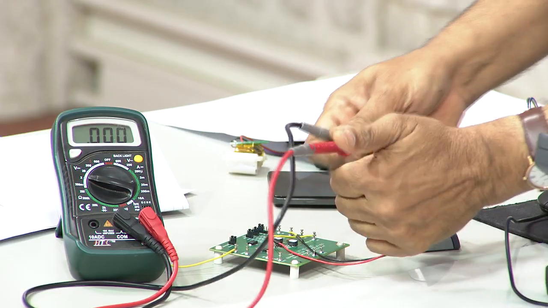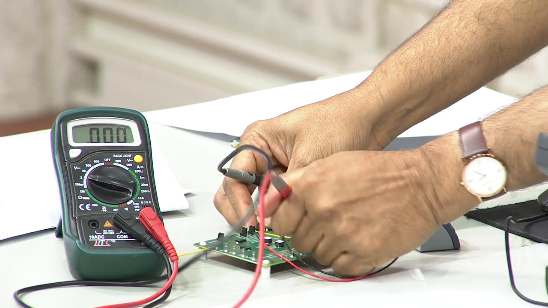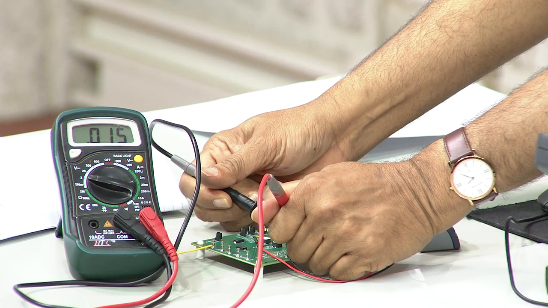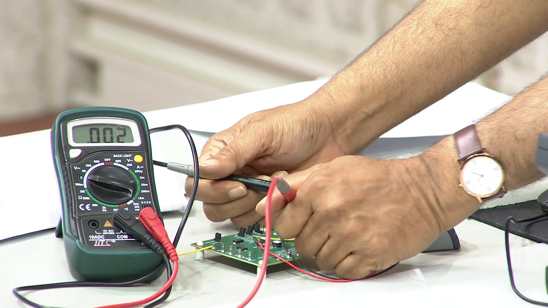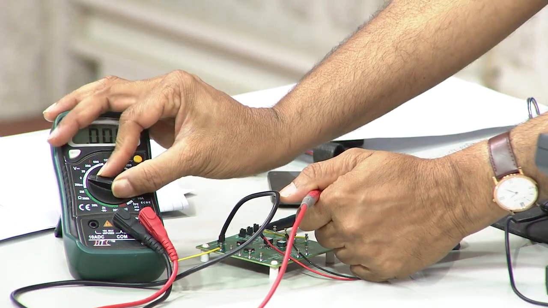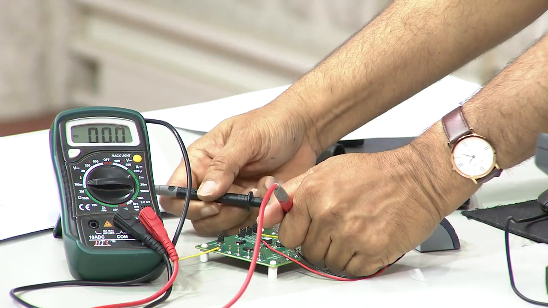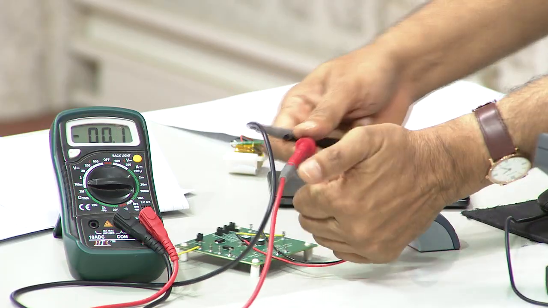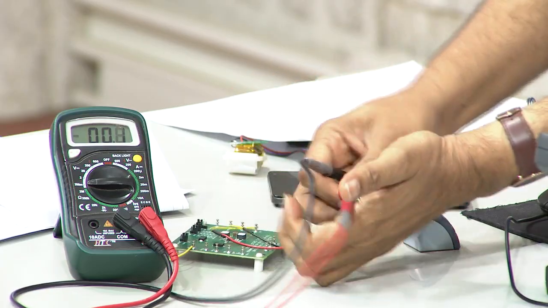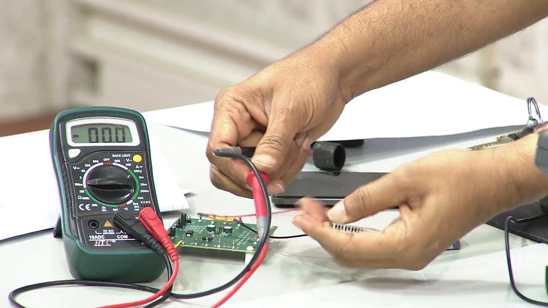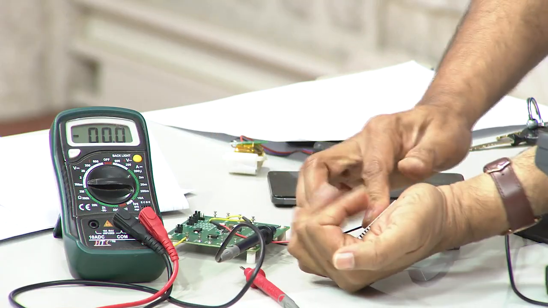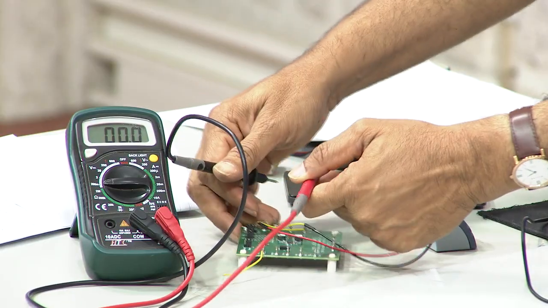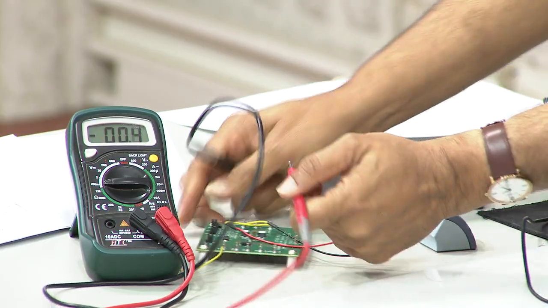So, it measured 20. Anyway, you see it is measuring... it measured roughly, it went up to 26. So, it is a little uncomfortable for me to make this measurement as a single person, but I will still try.